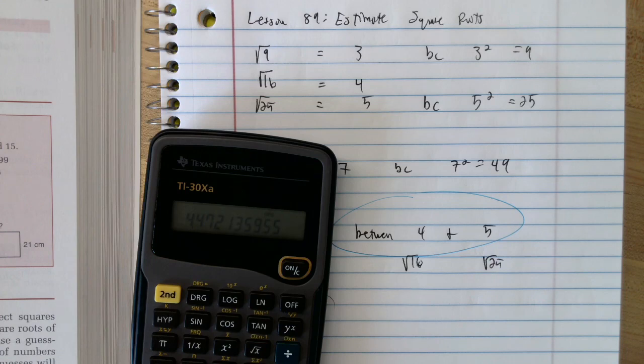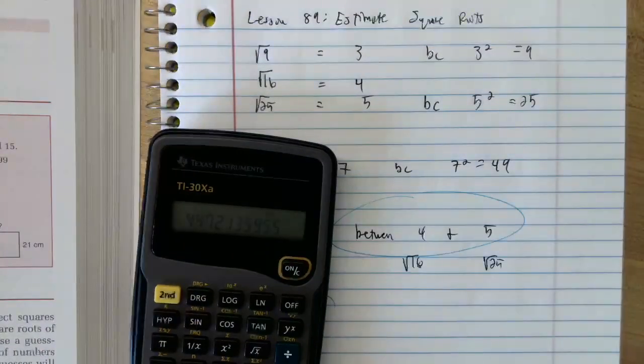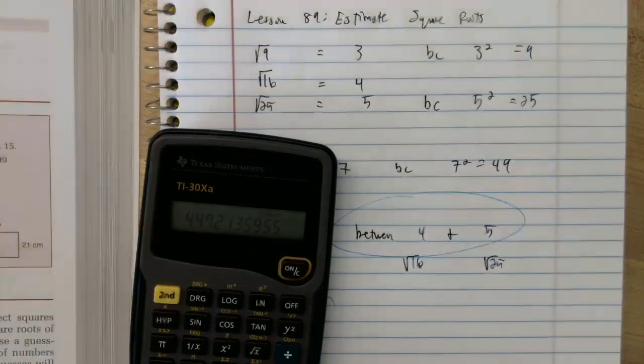My calculator can only fit however many digits that is. But the square root of 20 goes on forever, just like pi. That's a little bit of a definition of an irrational number. It's not a simple whole number. It's not something that has a decimal that stops. It goes on forever because it's irrational.